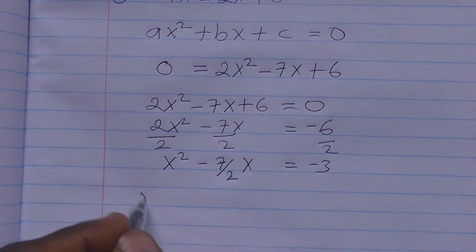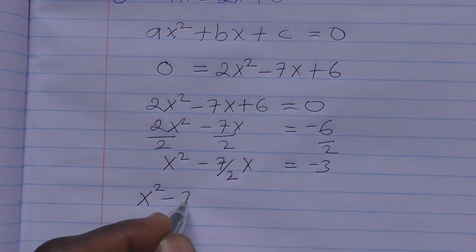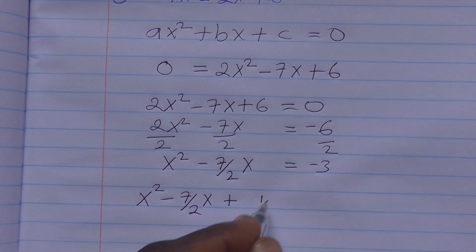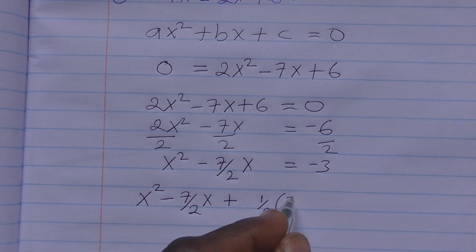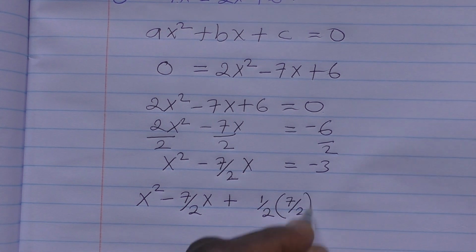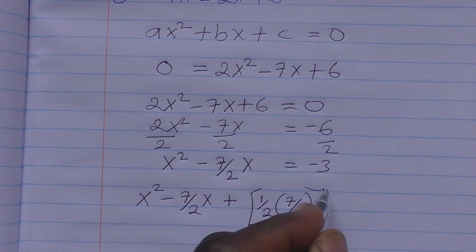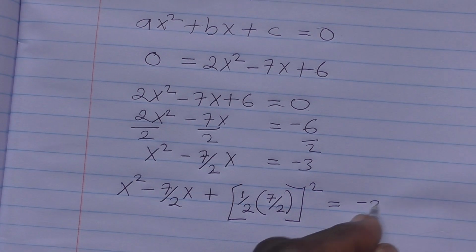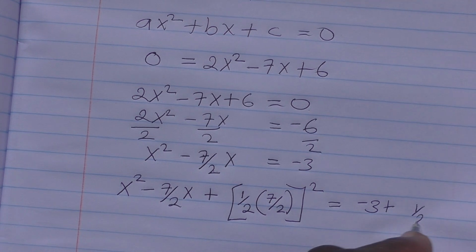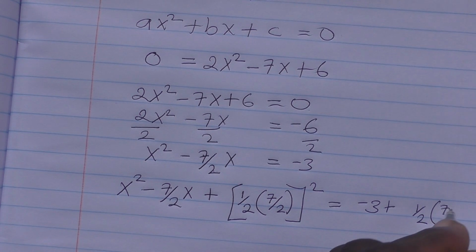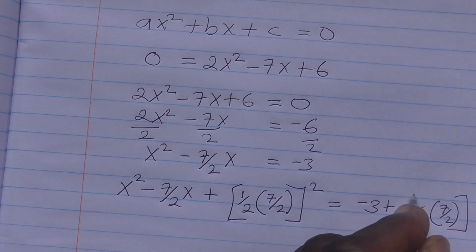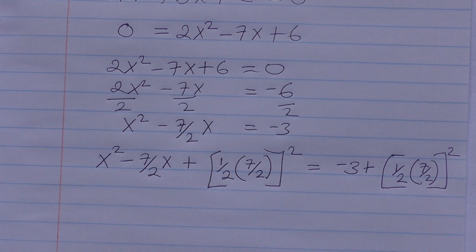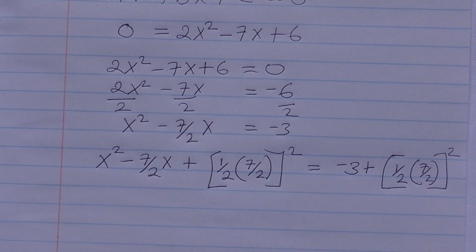That is x squared minus 7 over 2x plus a half of 7 over 2, the whole of it squared. We do the same on this side, negative 3 plus a half of 7 over 2 but squared. That's how we go about it.